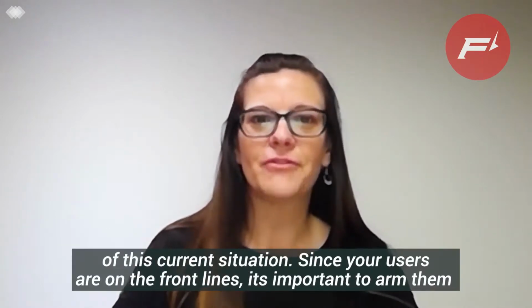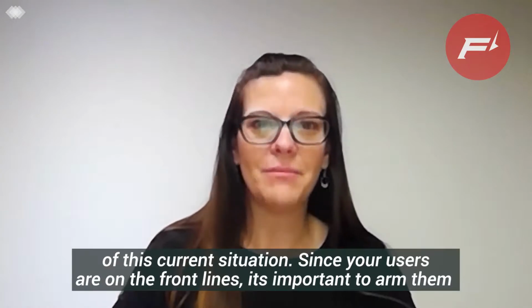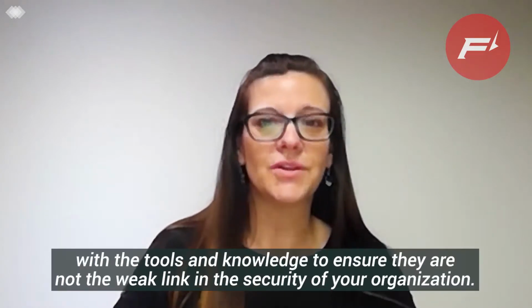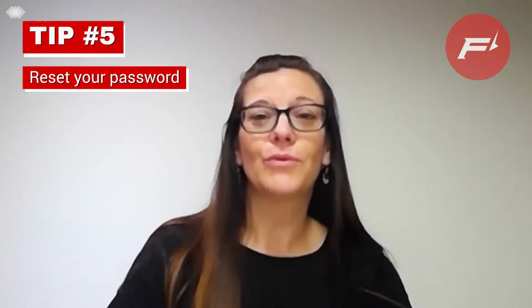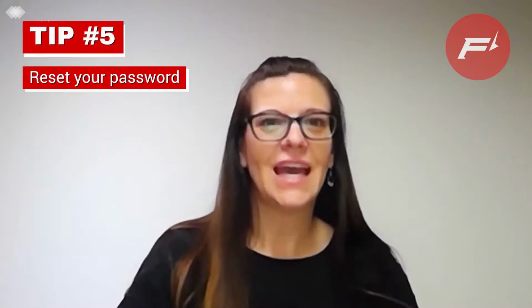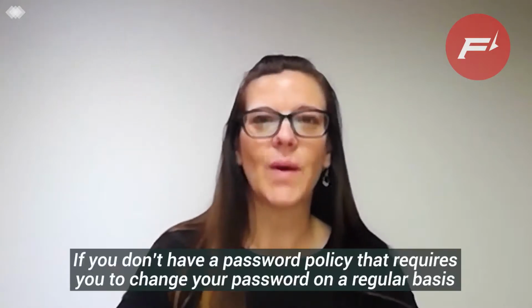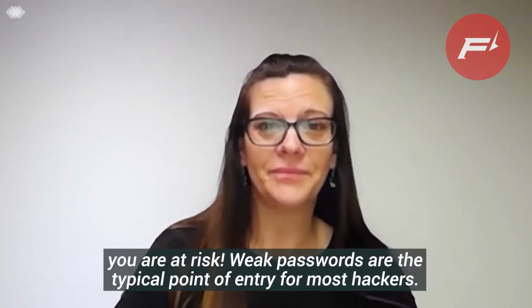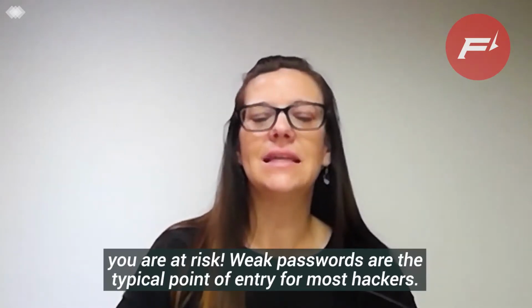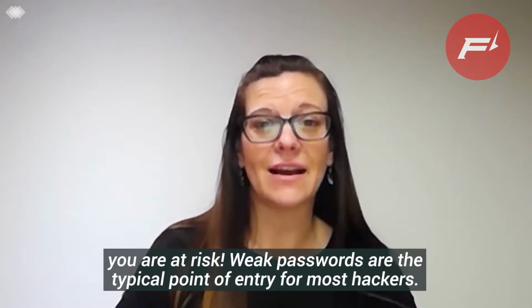Since your users are on the front lines, it's important to arm them with the tools and knowledge to ensure that they're not the weak link in the security of your organization. Tip number 5, reset your password. If you don't have a password policy that requires you to change your password on a regular basis, you are at risk. Weak passwords are the typical point of entry for most hackers.